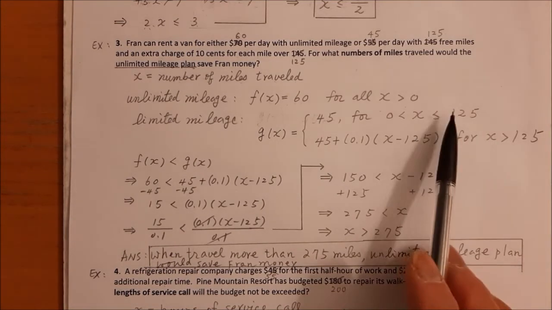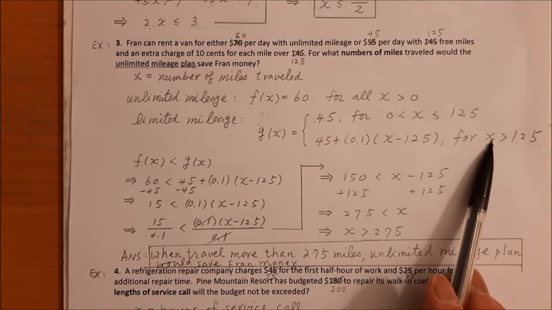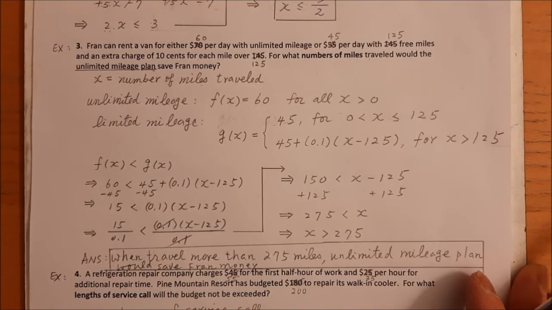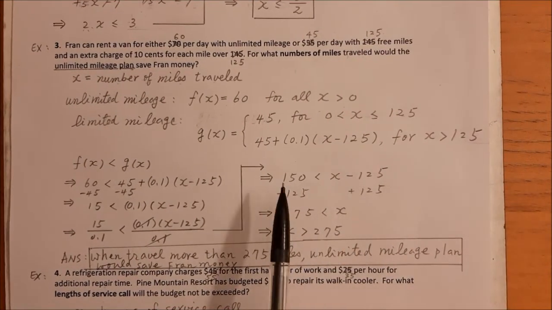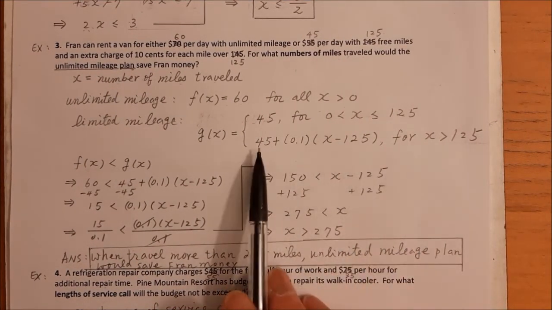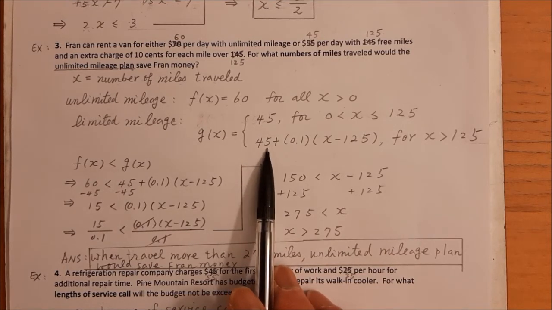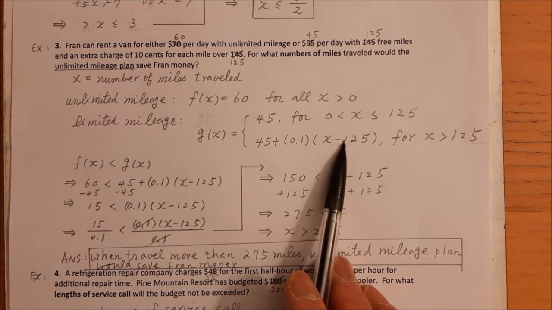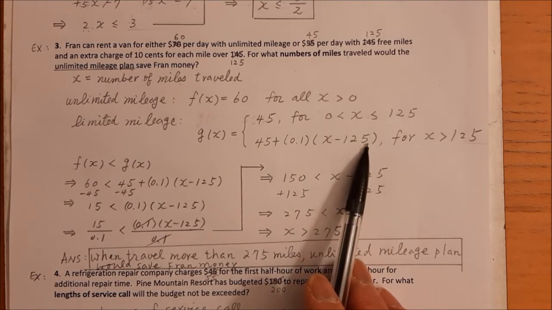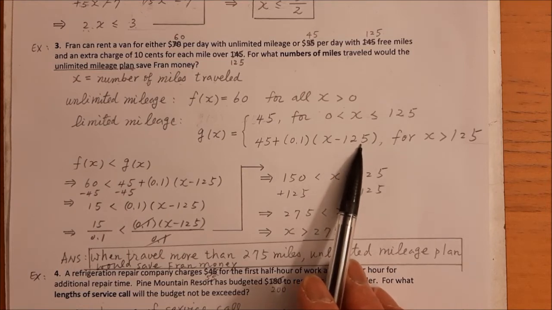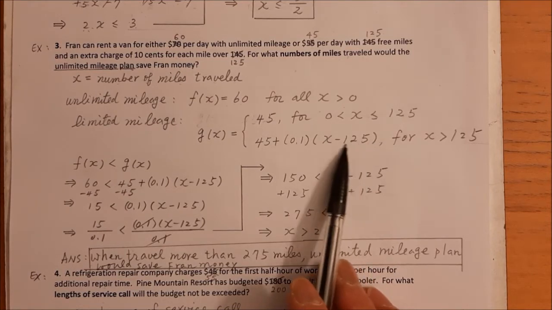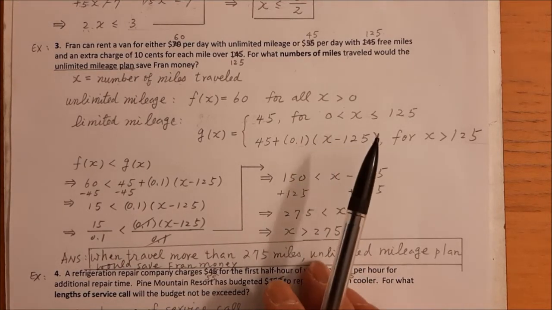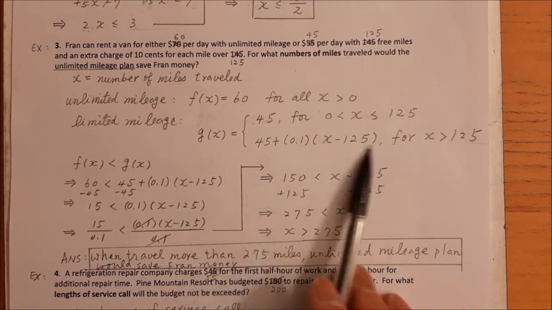But if x is greater than 125 miles, the first 125 miles cost $45, and each additional mile, which is x minus 125, is charged 10 cents, which is $0.1. So we got this g function.